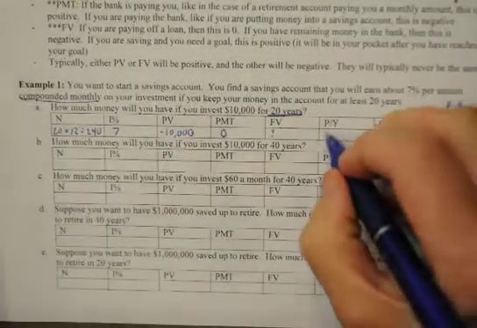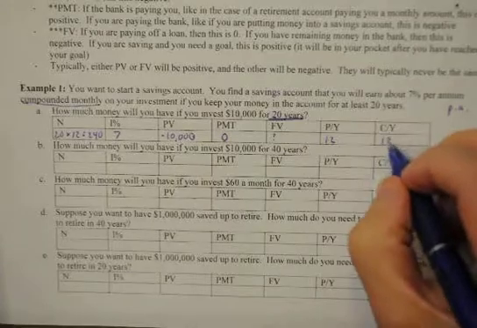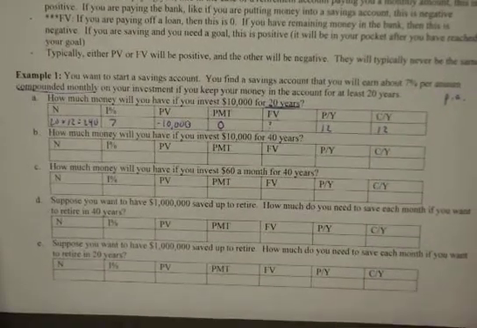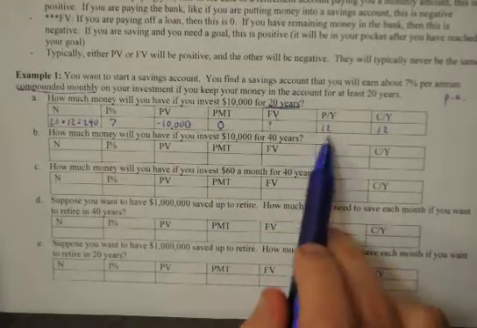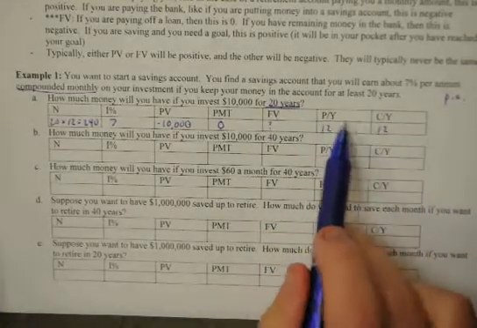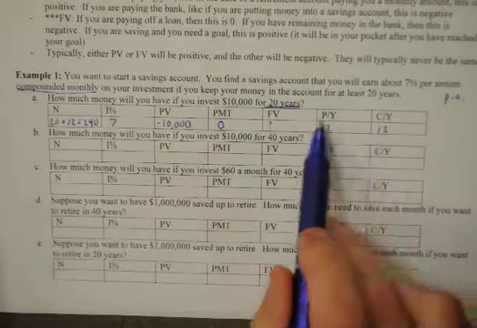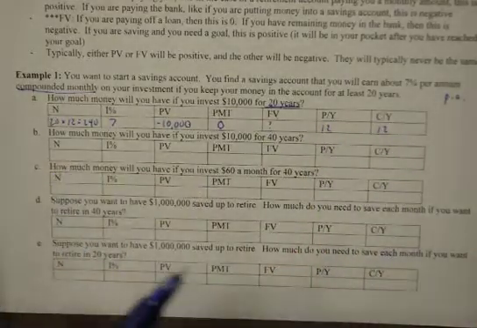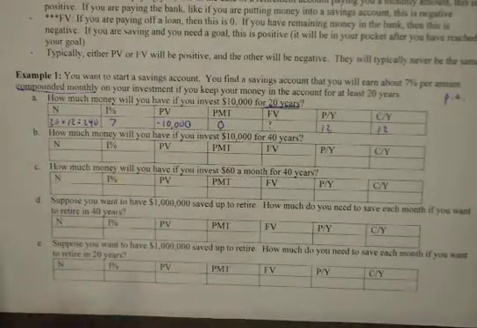Payments per year, 12. Compounds per year, 12. Even though we're not making any payments, just keep these similar for the most part. I think you could change that to 0 actually. Hold on.